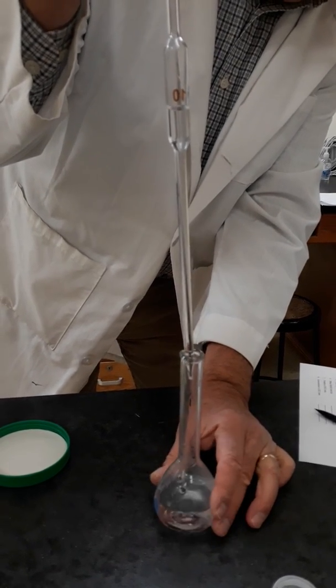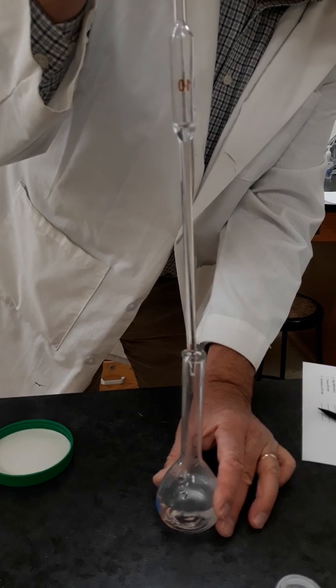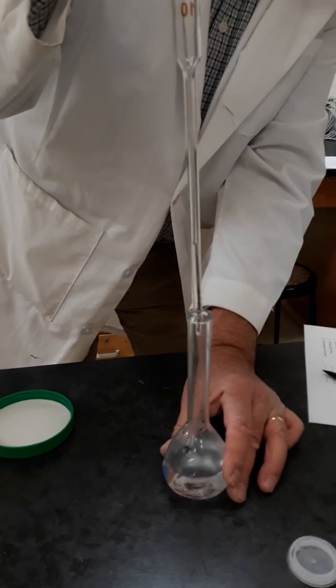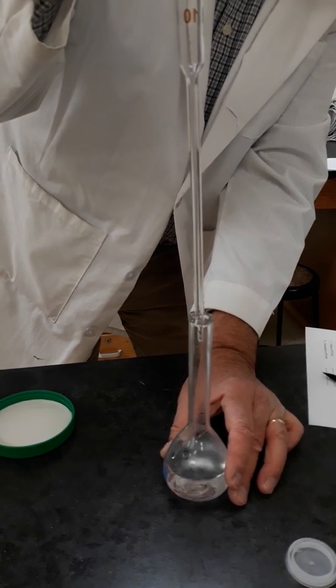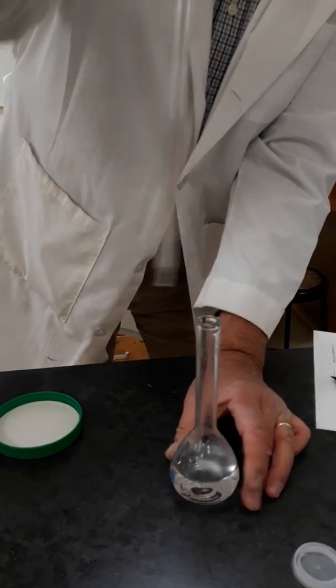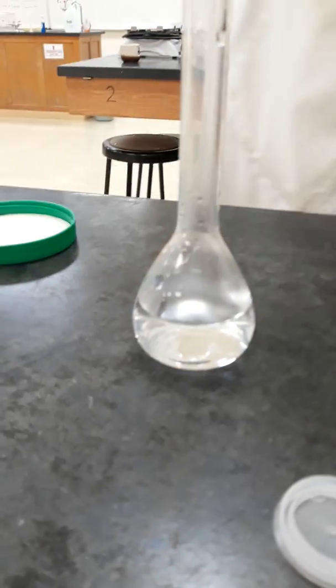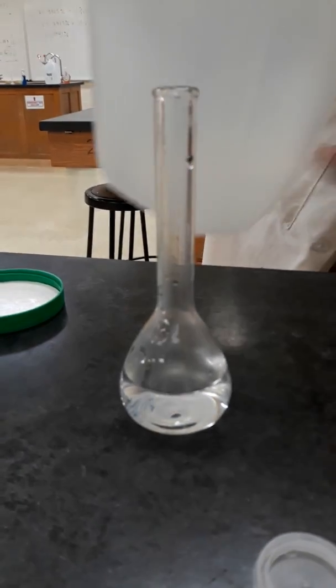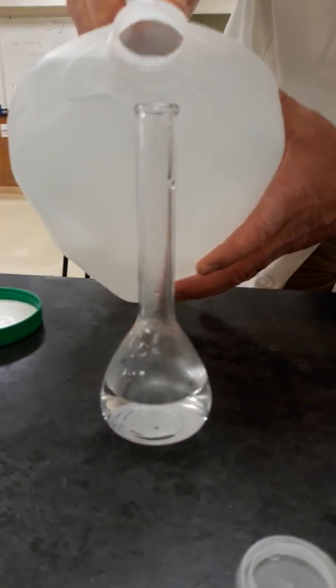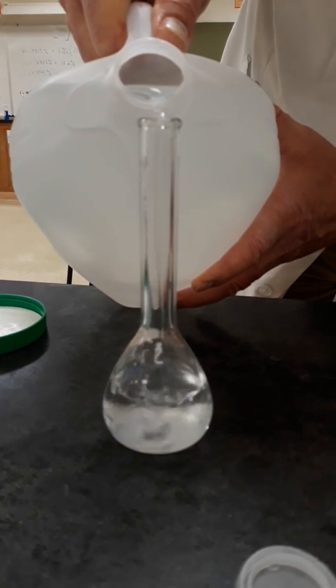And what you can't see is that this is an exothermic reaction. See a little bit of fog. And then you simply fill up to the 100 mil line.